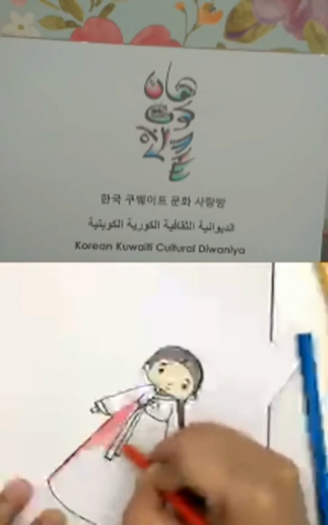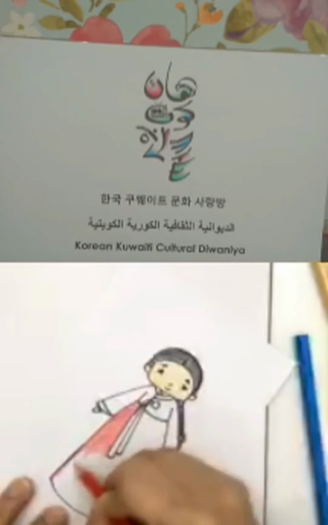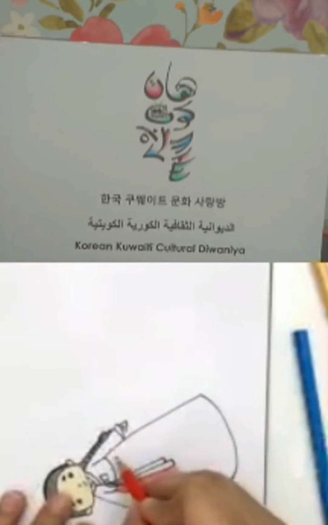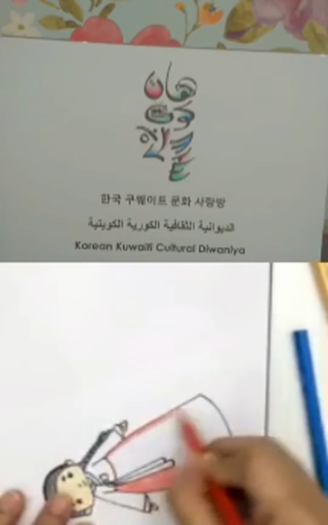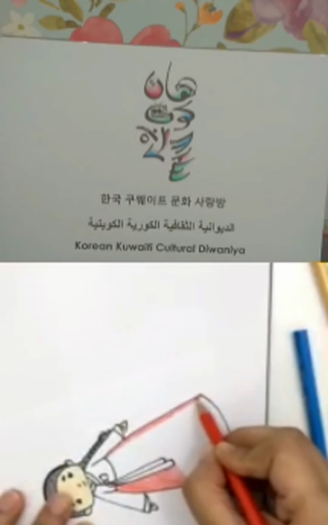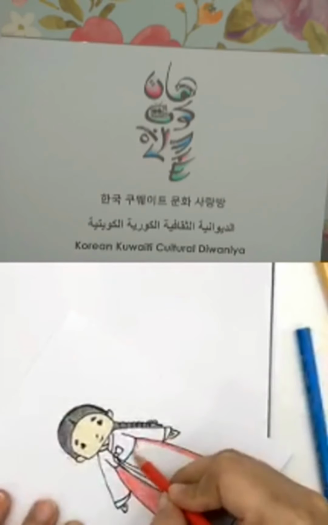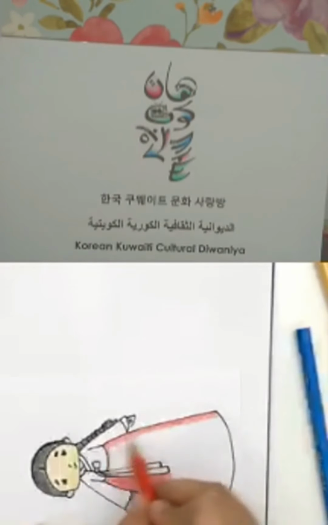I made, not the real hanbok, but Kuwaiti dara'a and hanbok mixed together, like a fusion style. And I wore it in Ramadan many years ago. It was really nice. Everybody was asking where I got this design, so I said it's a mix between dara'a and hanbok.